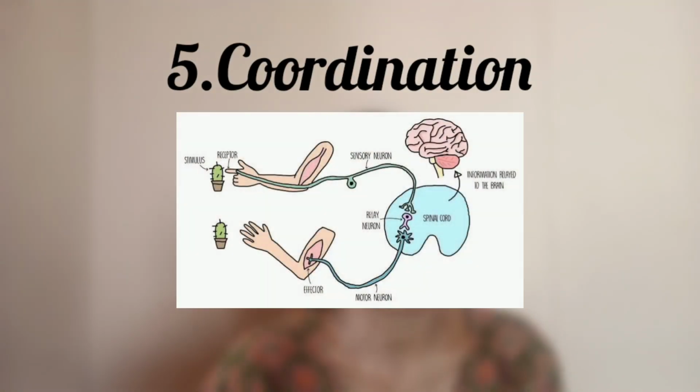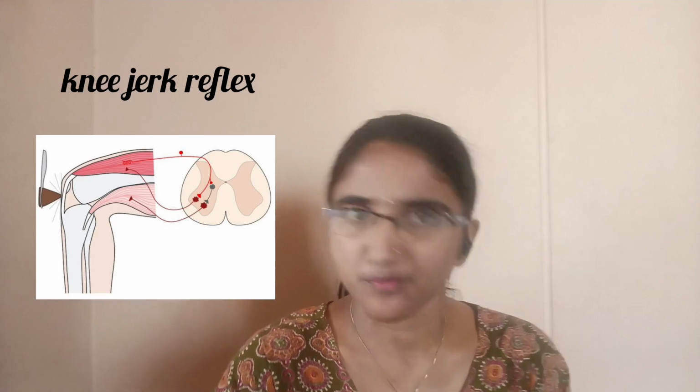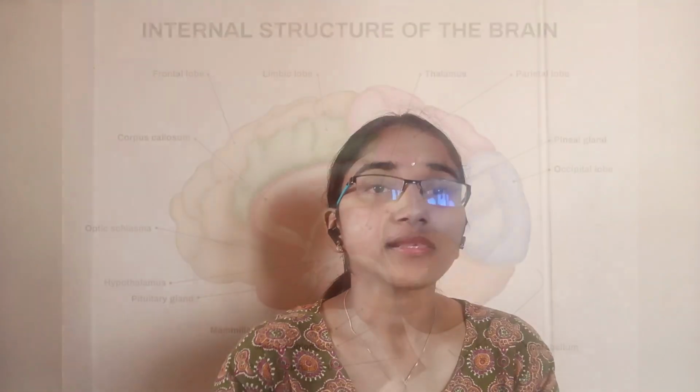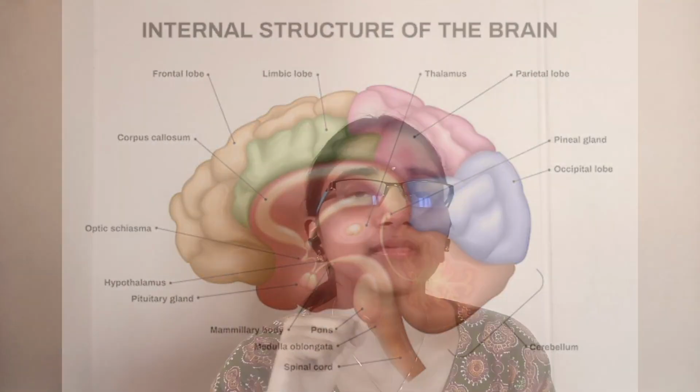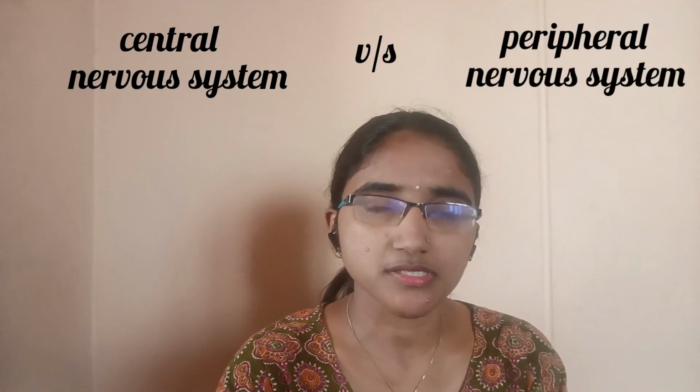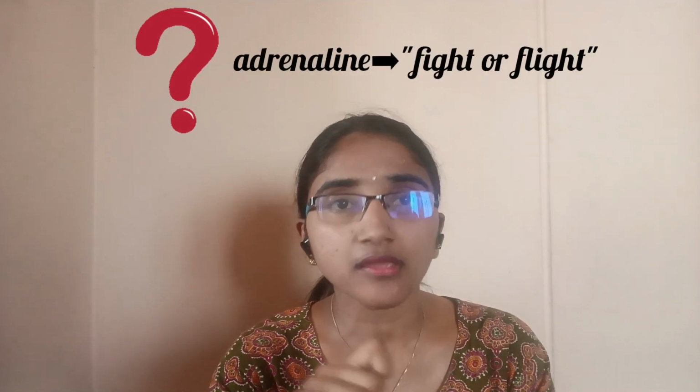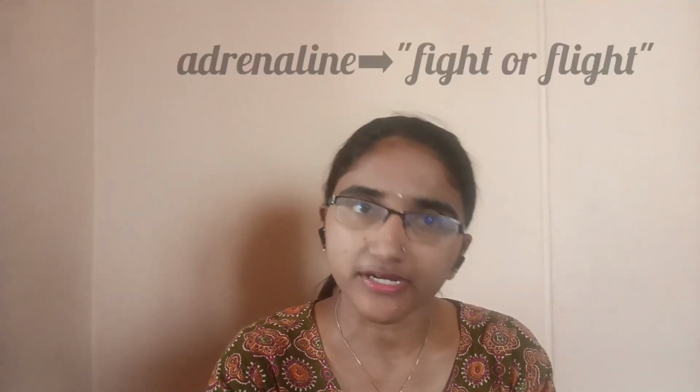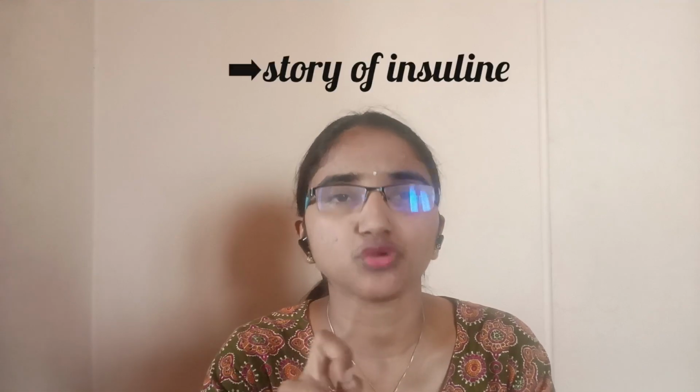Next, coming to the fifth lesson, coordination. In coordination, learn the structure of the nerve cell and then learn the difference between afferent, efferent and associative nerves. Then learn the knee-jerk reflex. That is the most important. Once you are done with this, learn the structure of the brain and then learn the difference between the central nervous system and peripheral nervous system. They'll ask you a question, why adrenaline is known as the fight or flight hormone. Just have a look at the story of insulin. Apart from that, learn about the feedback mechanism.